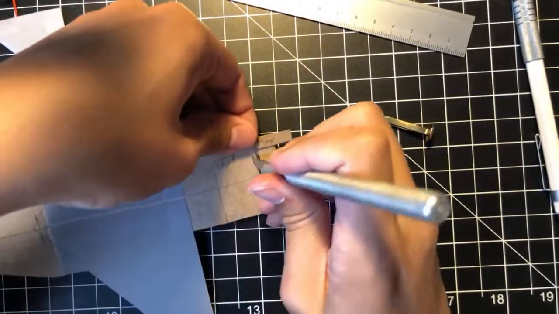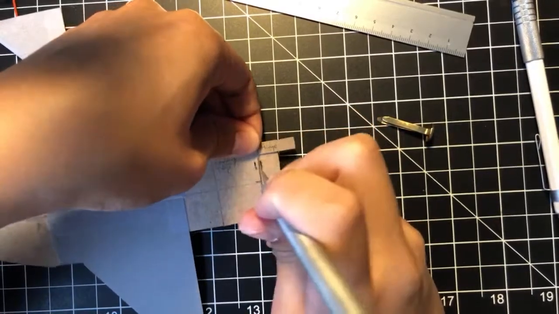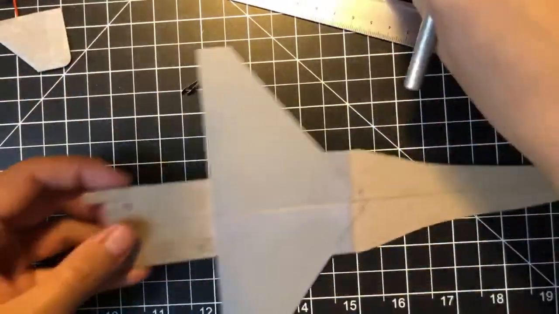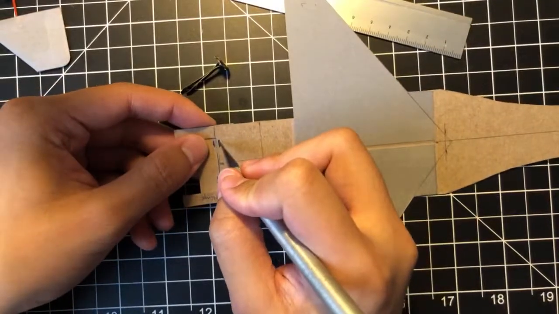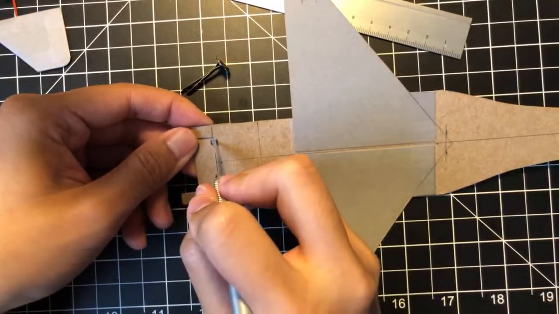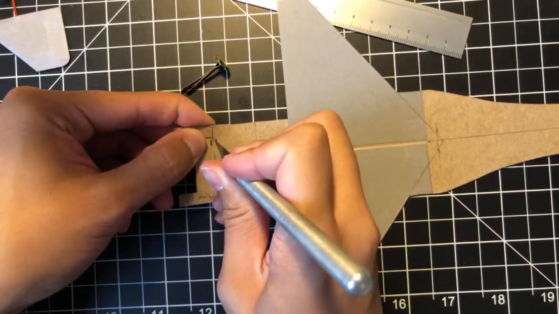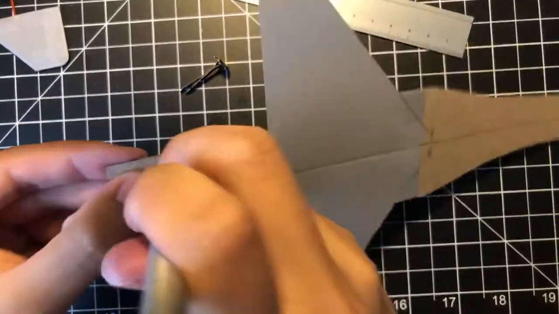Looks good. Remember, this is going to be 2 layers right here. It's going to be extra stiff. So you want to be careful. Don't stab your finger, right? Be safe. Safety is first, always. There we go. All right, we did a puncture.